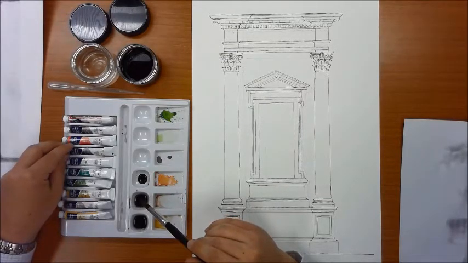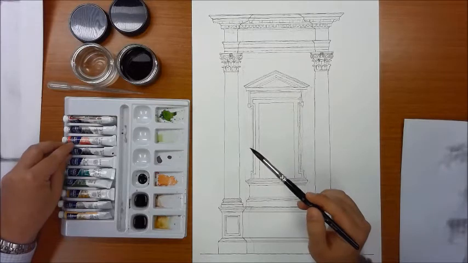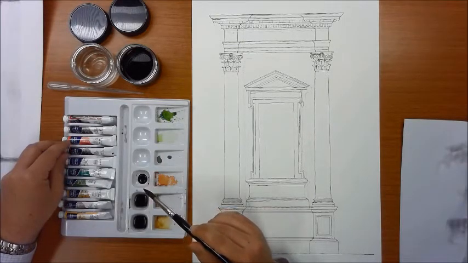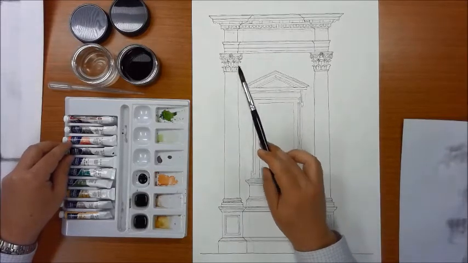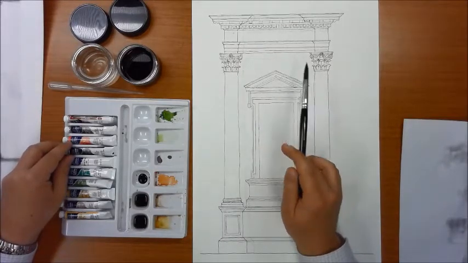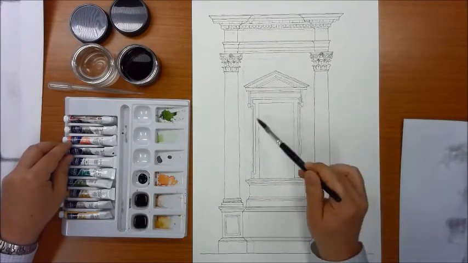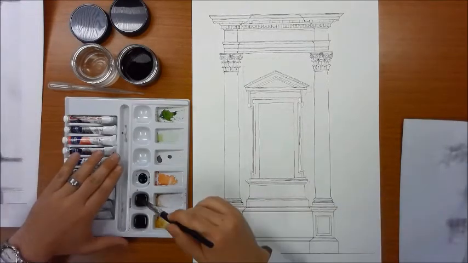That's going to be used as my base coat for my wash on any areas that are not necessarily in shadow. And then I've created another more concentrated version of the black ivory, and that's going to be used specifically to do a couple of highlights on the capital itself, between some of the medallions at the top, the dentils, as well as shade in this large opening. So let's get started.